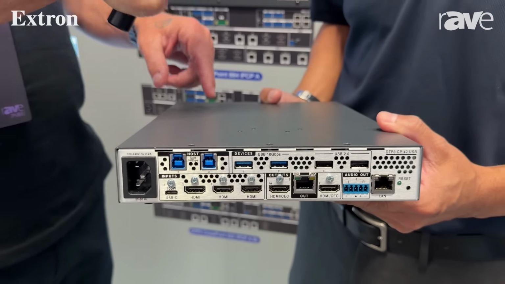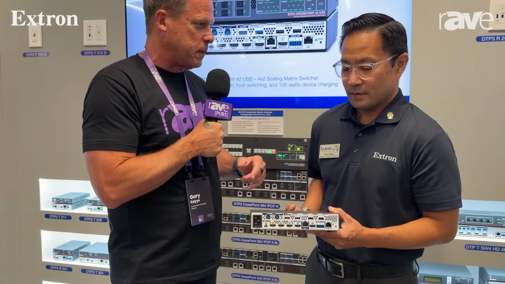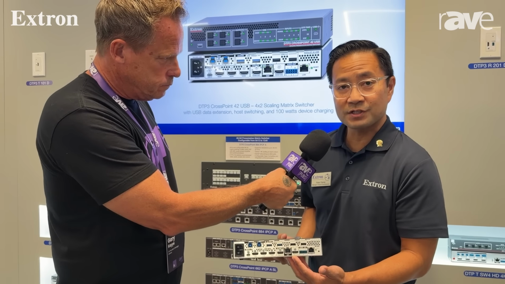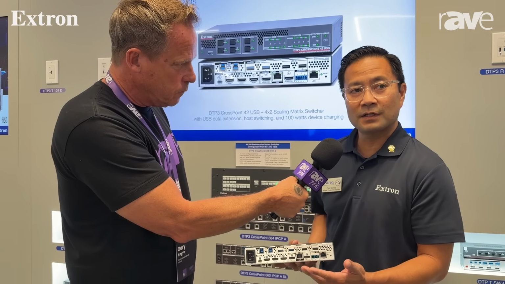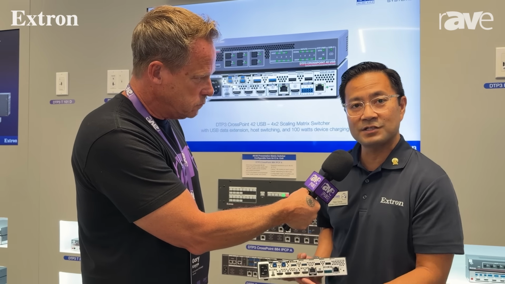And does this support CEC to power the devices, the displays? Absolutely. On our HDMI outputs, we support CEC insertion through our Ethernet port, so you can control devices like the display devices through CEC on the HDMI outputs.